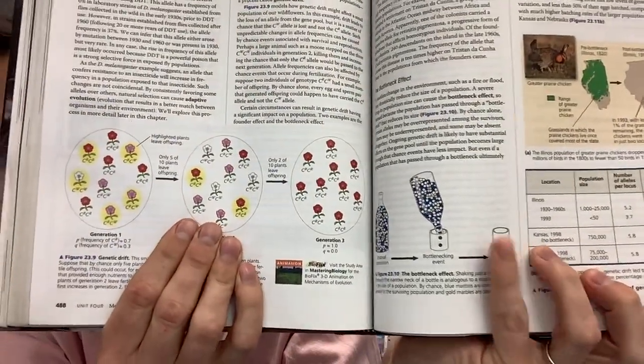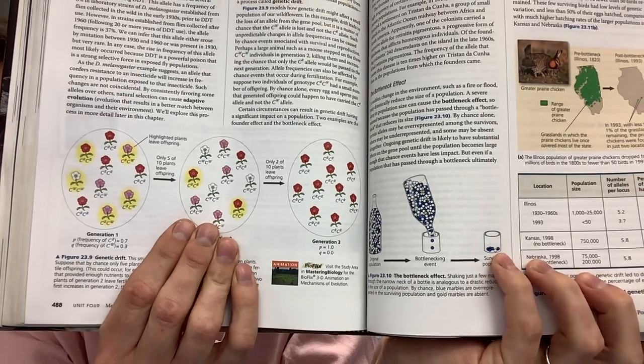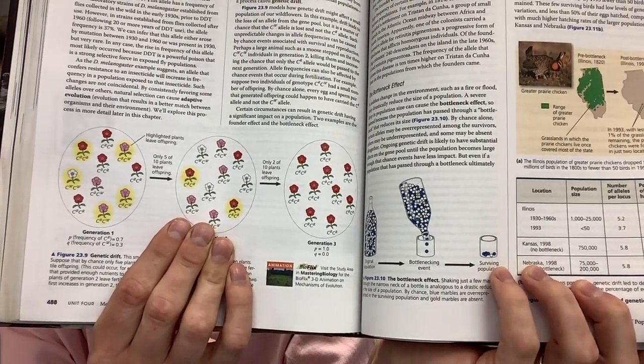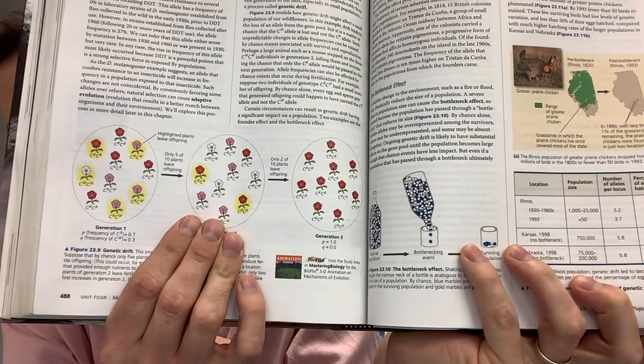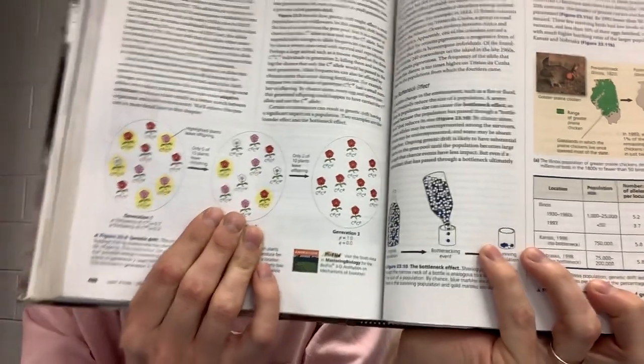Okay, so the picture in the book, they actually give you a bottle picture, and they show some different colors in this bottle. Basically the bottleneck effect says that only some individuals are going to make it through whatever this event is, and the resulting offspring are going to look much different than the previous populations. Okay? So an example of this in nature would be populations of cheetahs or elephants in Africa, where most of your big game has been killed off or isolated to small populations in game parks and preserves.